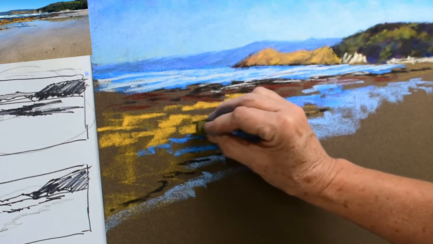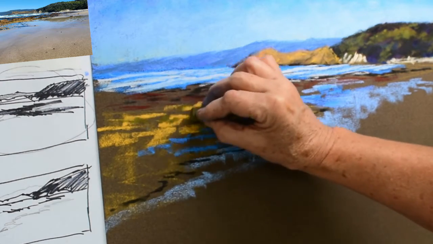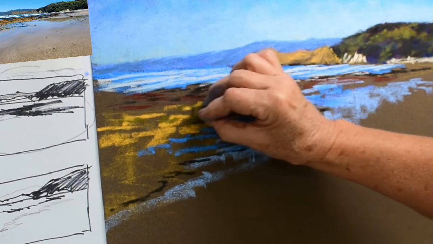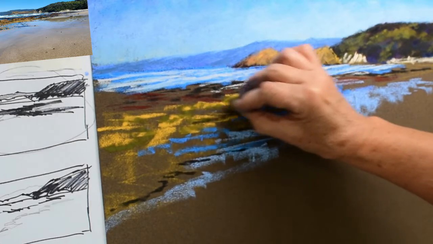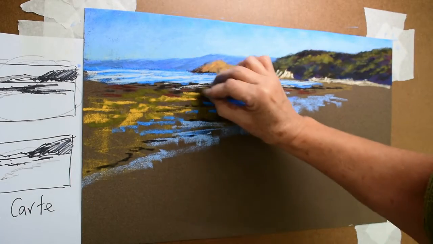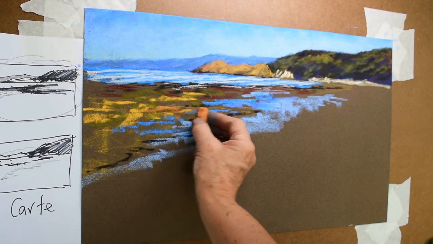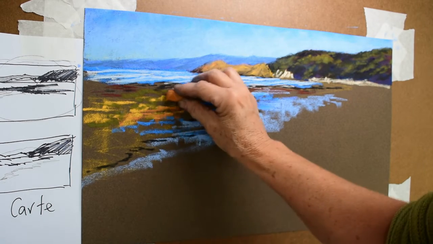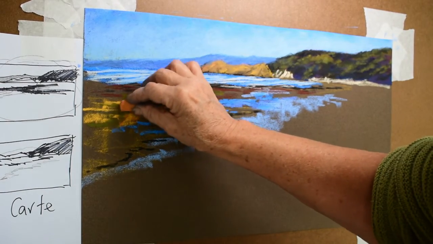So I'm using a mixture of greens and the yellow from back there, and kind of overlaying them a bit to suggest seaweed. I'll go in with a bit of this as well. I do want to keep the idea of those colours and just keep working them through here.